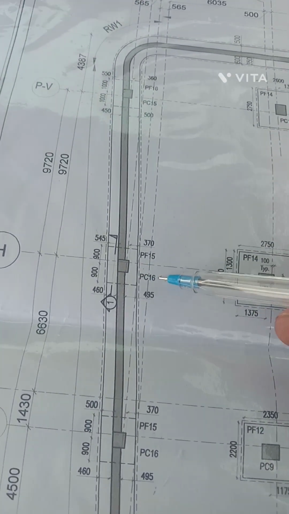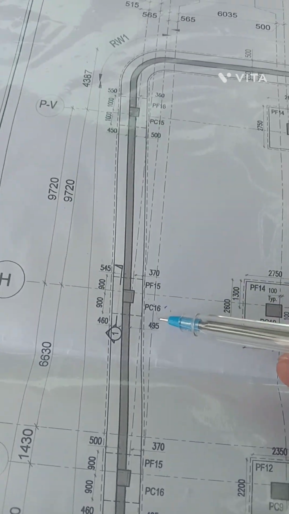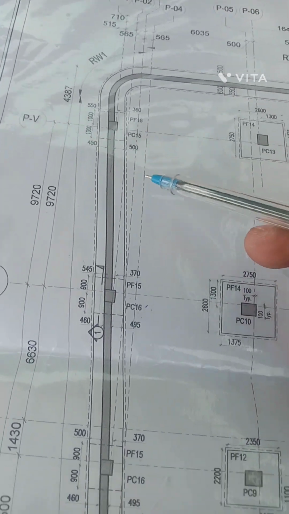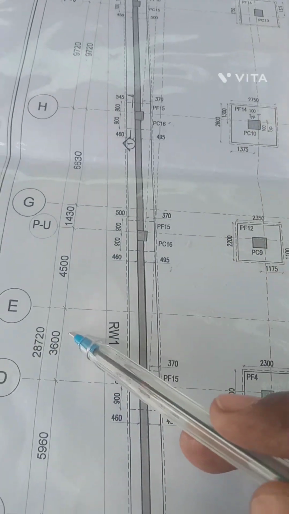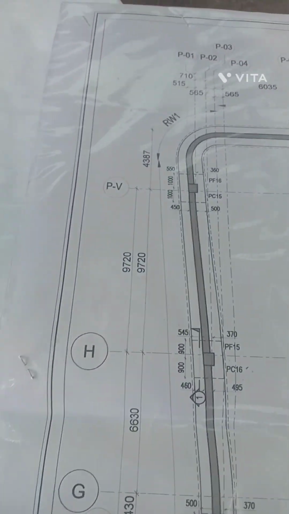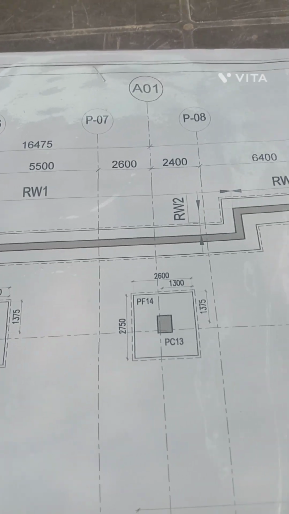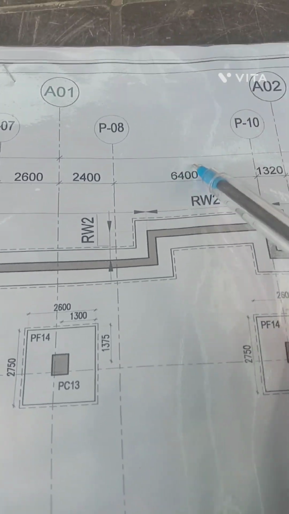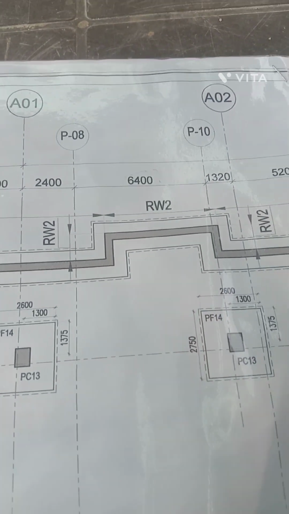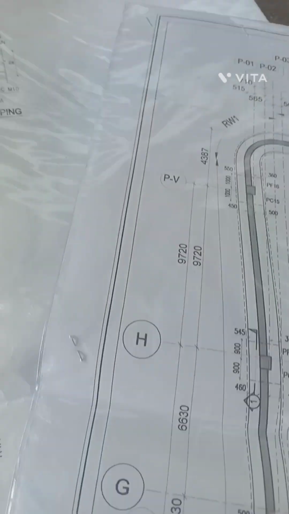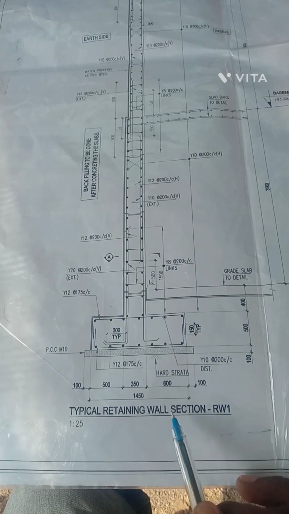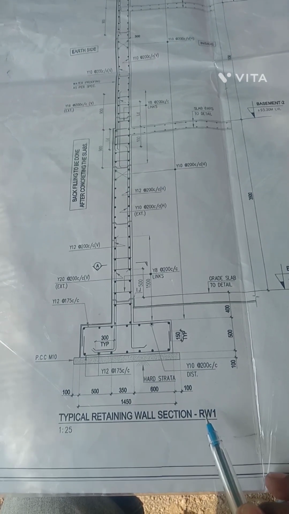That is important. We have to see the RW1 wall showing here. At the same time, grids and all things are showing here. That is the plan drawing. And R22, that is the layout drawing, retaining wall layout drawing. After that, we will see the sectional layout.